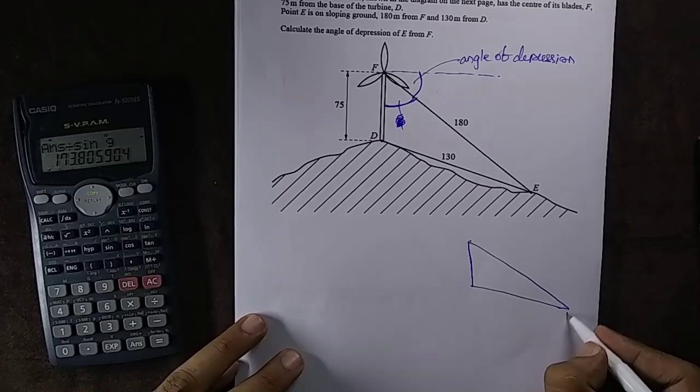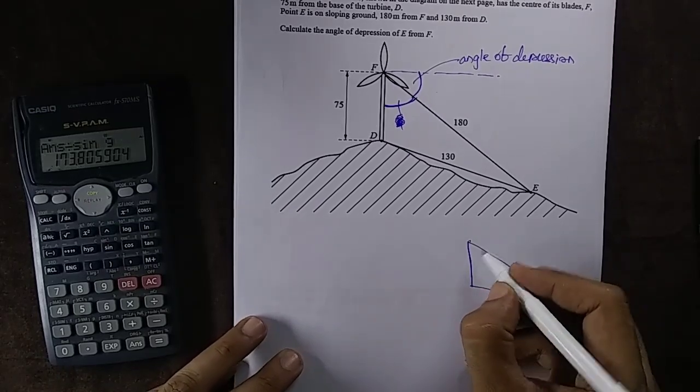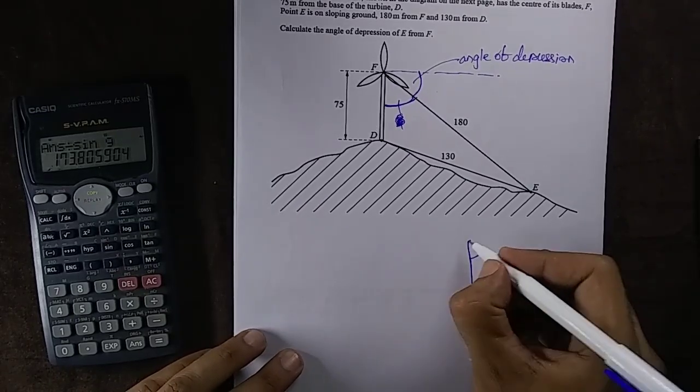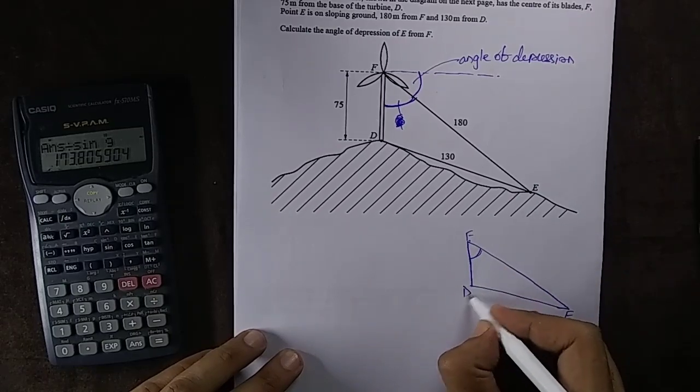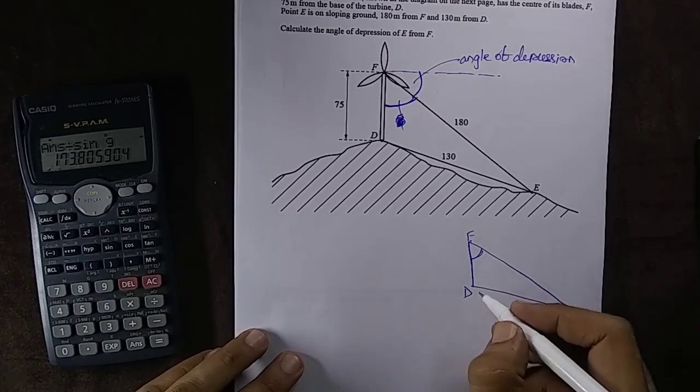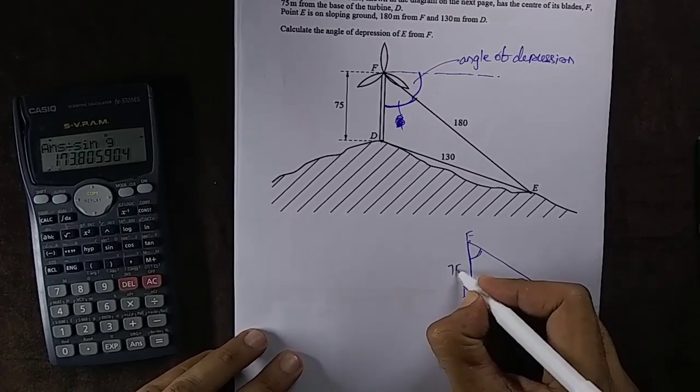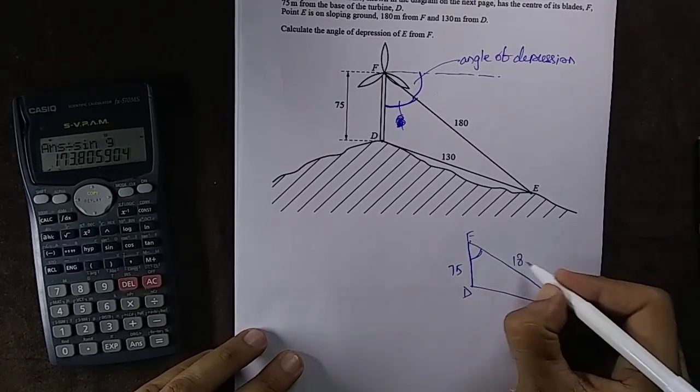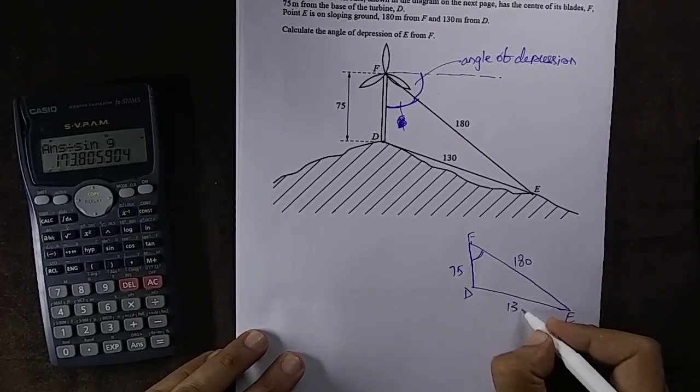And in this figure, this is the point E. We need to find this angle, which is F, and this point is D. The measurements given are 75, 180, and 130.